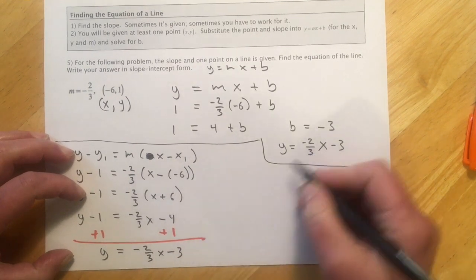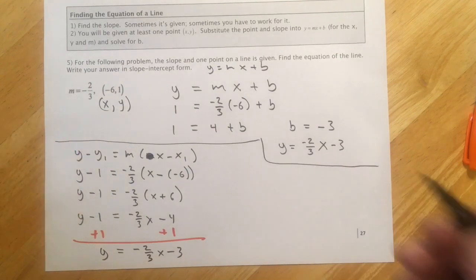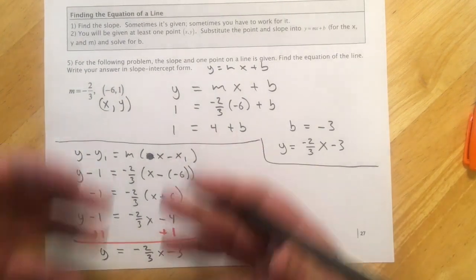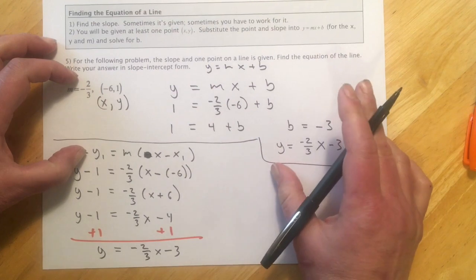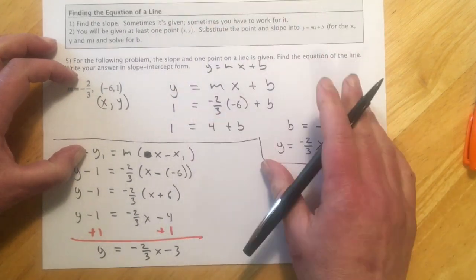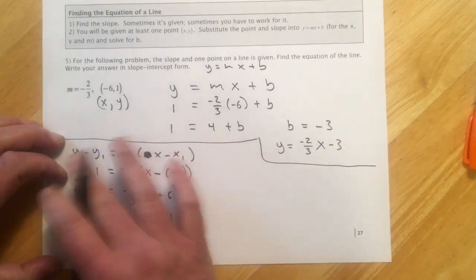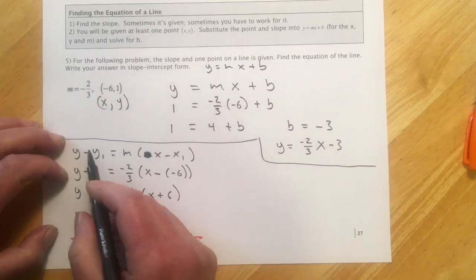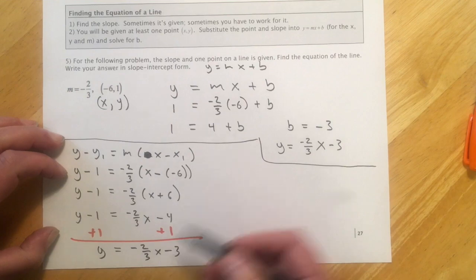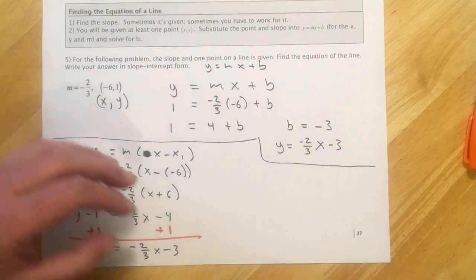So you can see I got the same thing either way. Teaching-wise, as an intro, I prefer this method, so I'm going to keep showing it this way, but I just wanted to make sure that you've at least seen this so you know it exists. If you want to play with it, you can use it on any problem. Once you have a point and a slope, this will get you to the exact same spot.